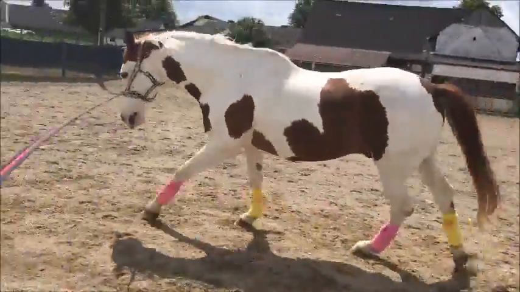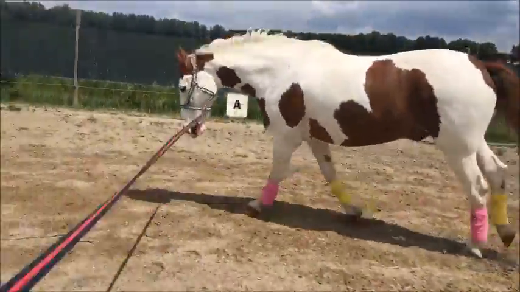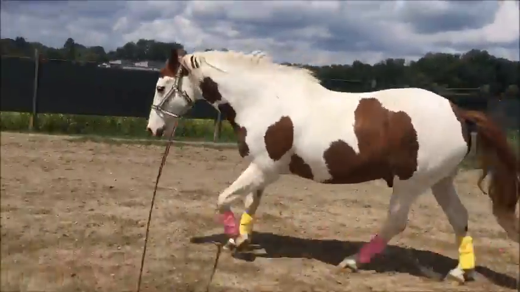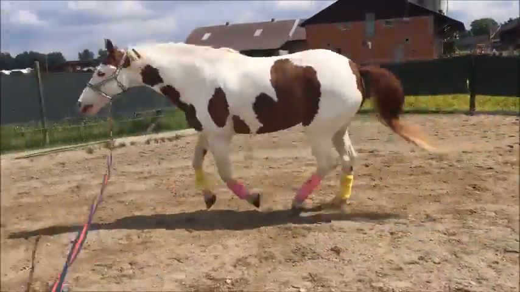The canter is a 3-beat gait. You can hear 3 beats while the horse does one stride. We start on the left lead. The left side of the horse, the pink wraps, is facing the center of the circle.